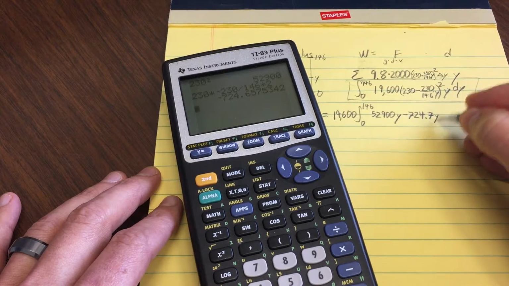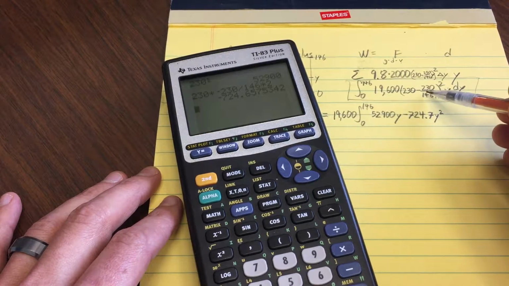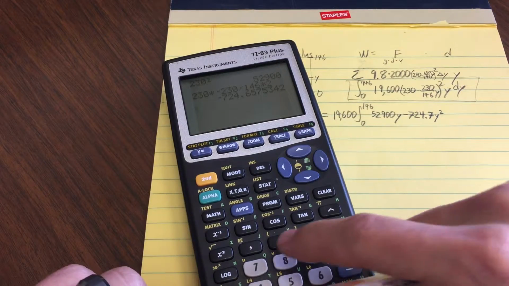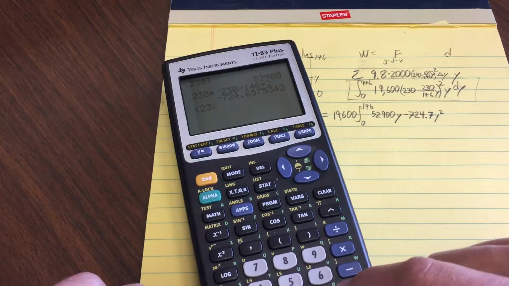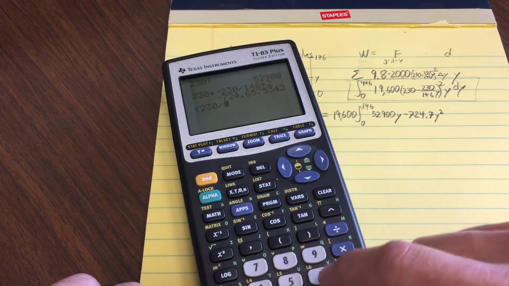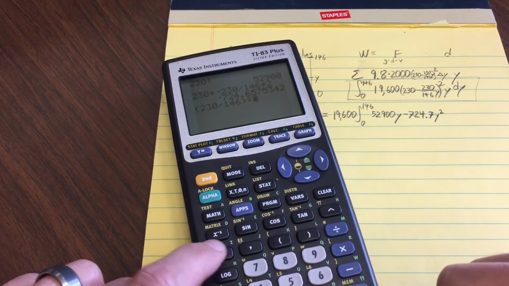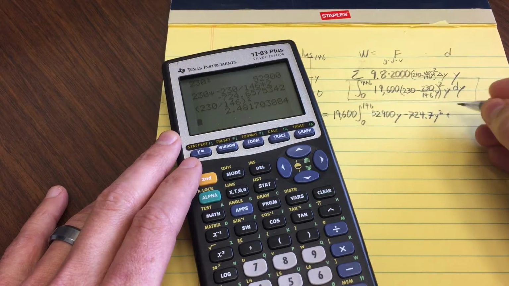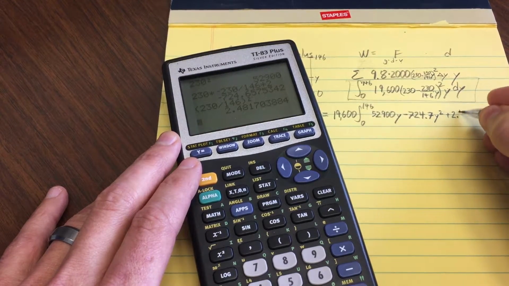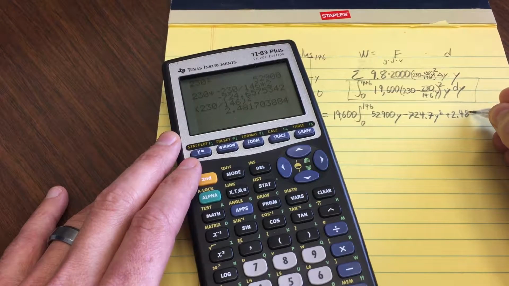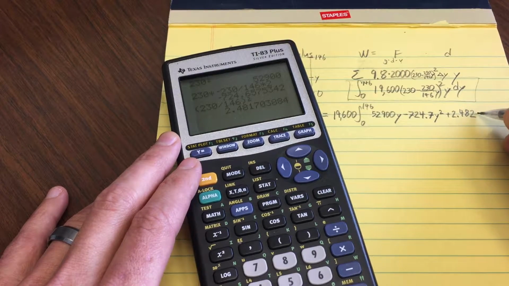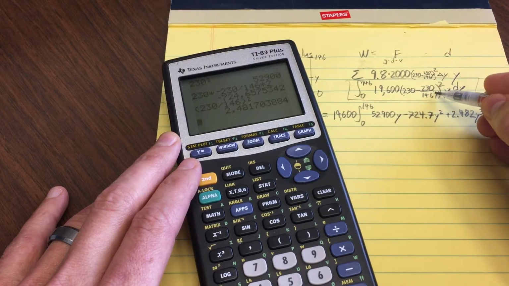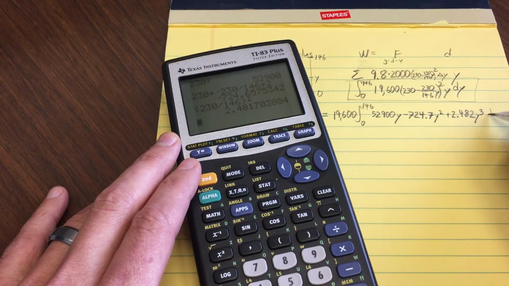We multiply times another y to get y squared. Then I need this term squared, so let's take 230 divided by 146, squared. Notice the negatives cancel, so we get positive 2.482 y to the third. It's a y squared times a y dy.